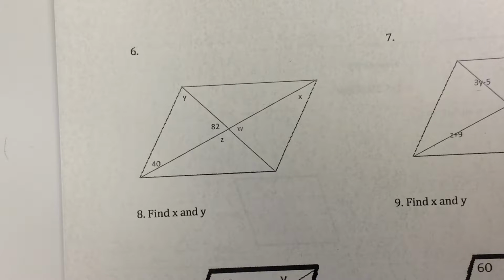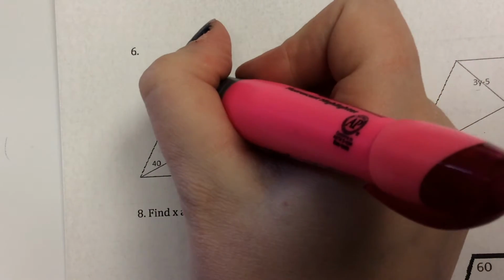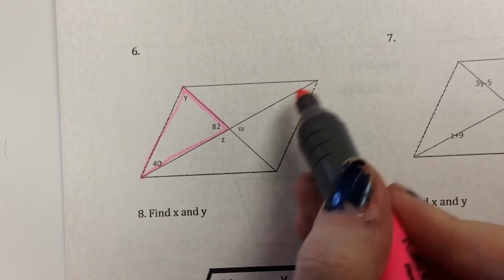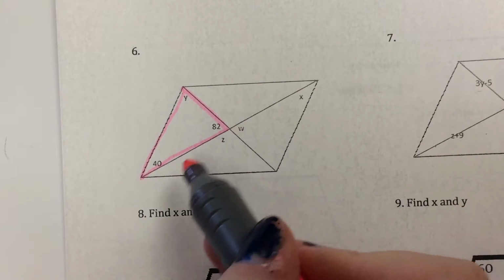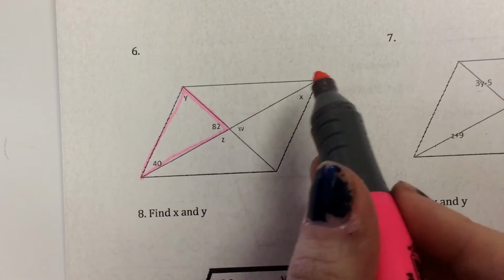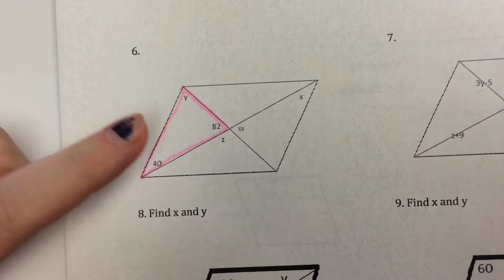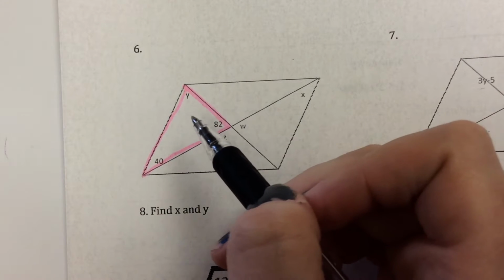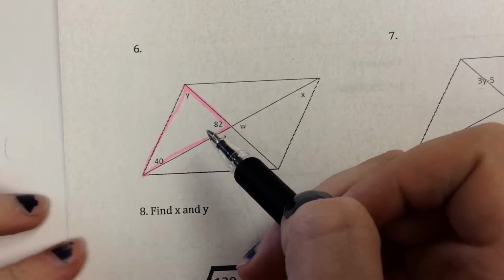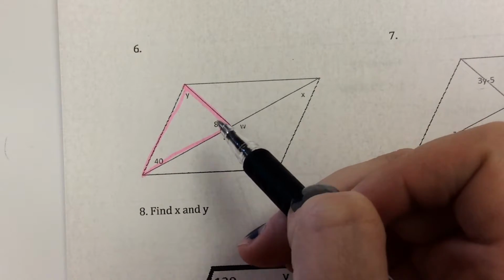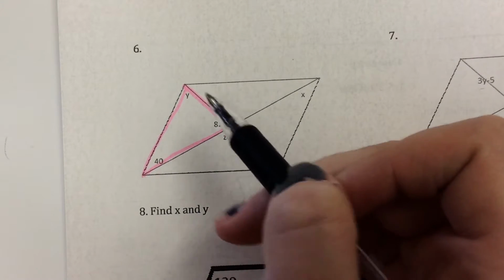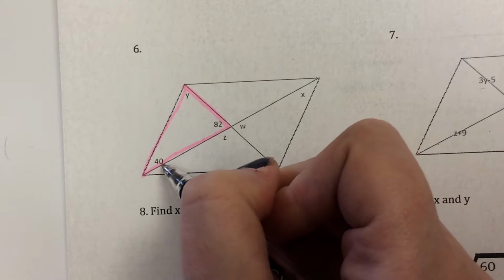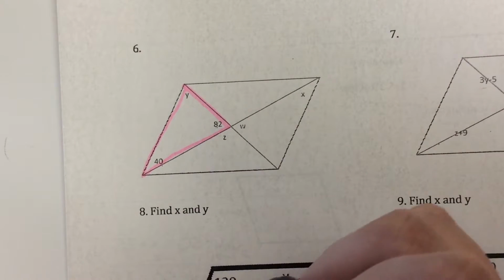What happens when you have your diagonals is that you end up creating triangles, okay? So here we have a triangle. Here we have another triangle, down here we have a triangle, and up here we have another triangle. So the reason I highlighted this one though is because I want to look here first. Remember back to chapter 4 or 5, I believe, we learned that all of the interior angles of a triangle add up to 180. So we need to add these up and subtract them from 180, and that'll tell us what y is.